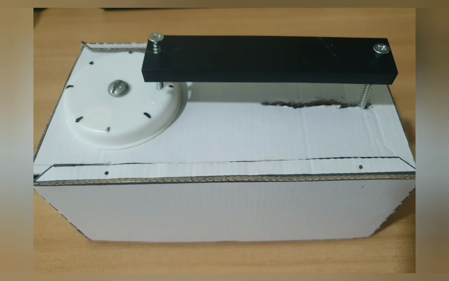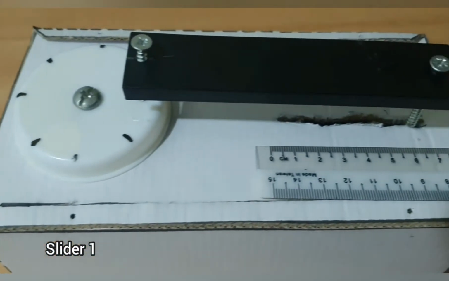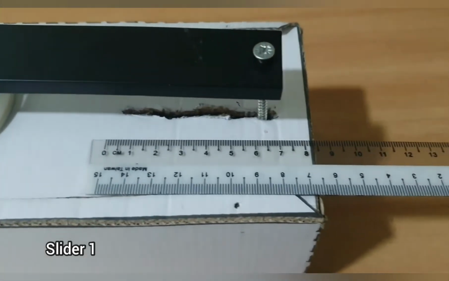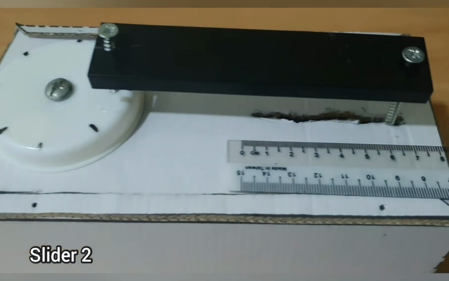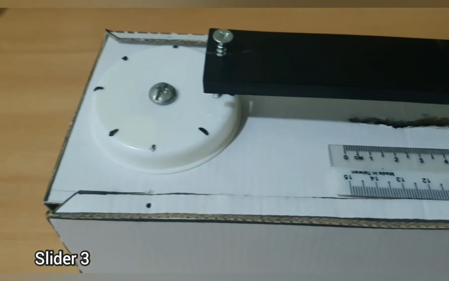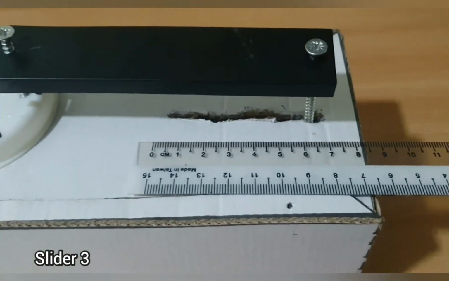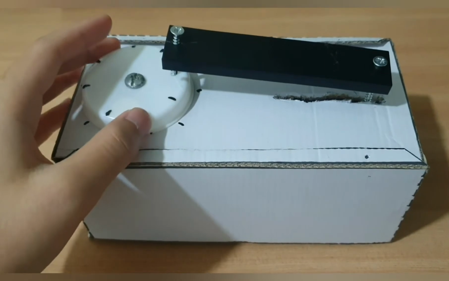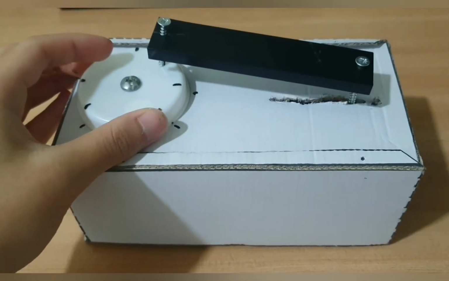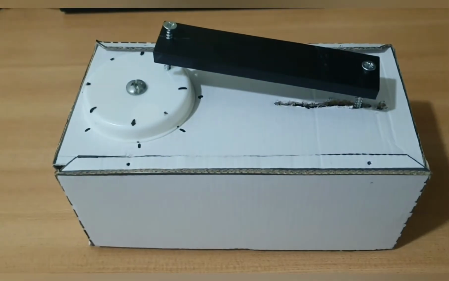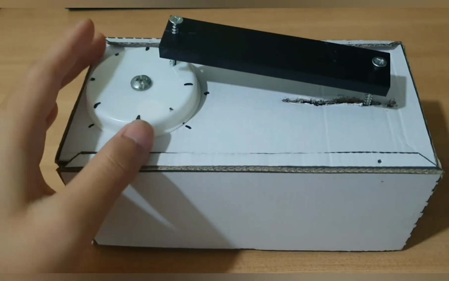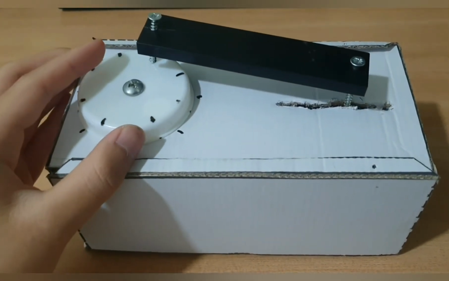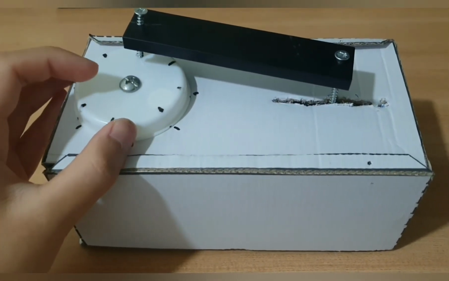Set the crank to 0 degree. Record the initial position of the connecting rod using the ruler provided. Slowly rotate the crank and record the position of the slider at every 30-degree increment. And take the reading up to 360-degree rotation.